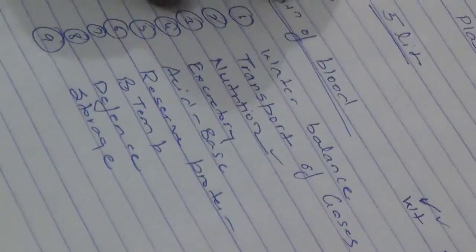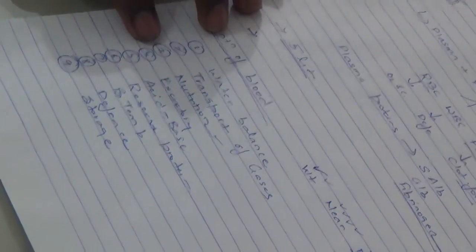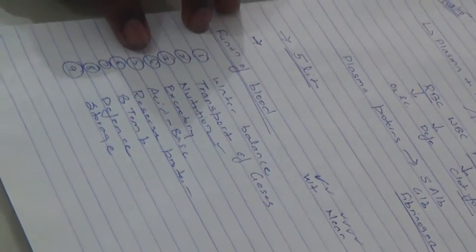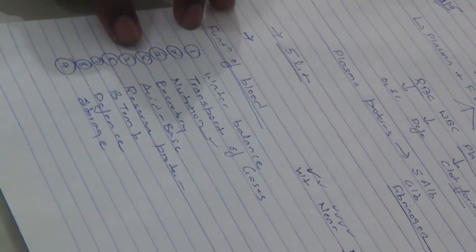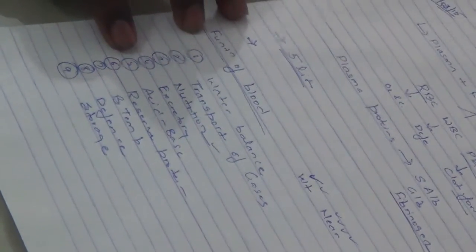Excretory function: it is removing the metabolic waste products from the tissues, putting them inside the blood. Blood in turn passes these metabolic waste products to the kidneys, and from the kidney they come out. Acid base balance: it acts like a buffer and helps to maintain the acid base balance inside the blood. Okay, it becomes a function, because this is very essential for the normal functioning of tissues.